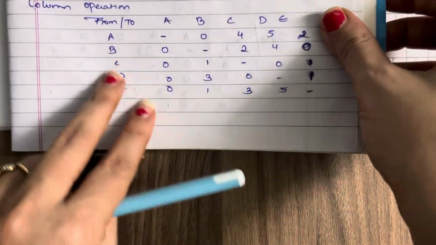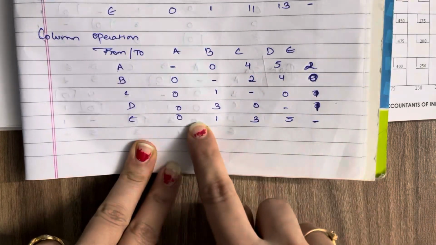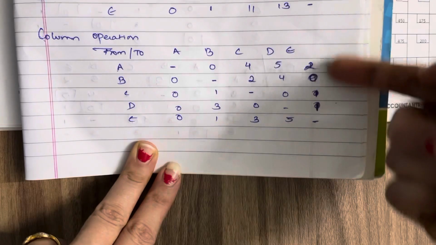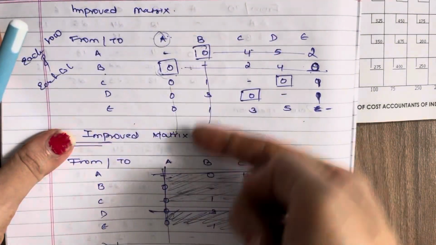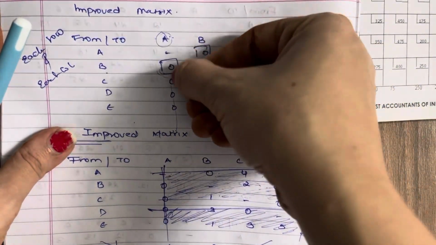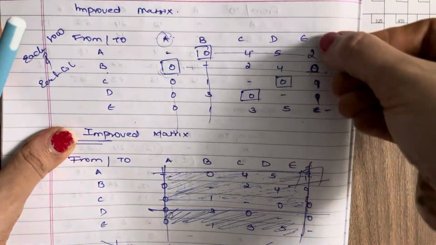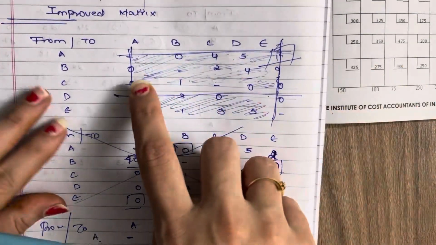Now what you are supposed to do is take column operations. For column operations, again identify the smaller number from each column, and subtract that smaller number from the respective element of that column only. This is your next step. After doing this, go for allocations.